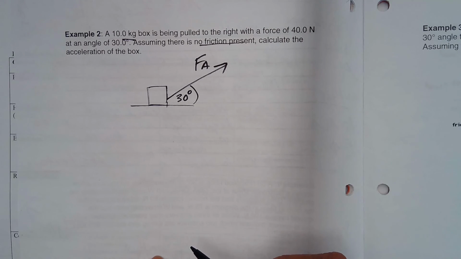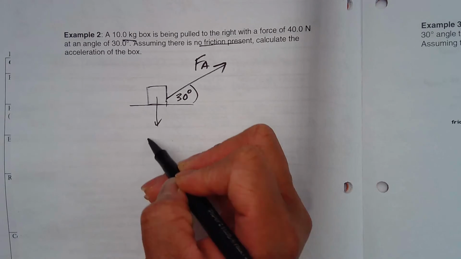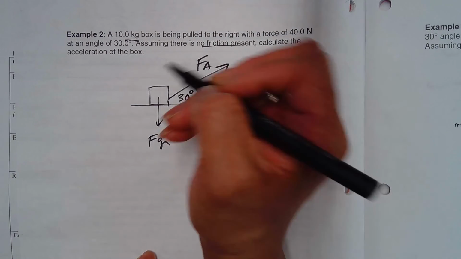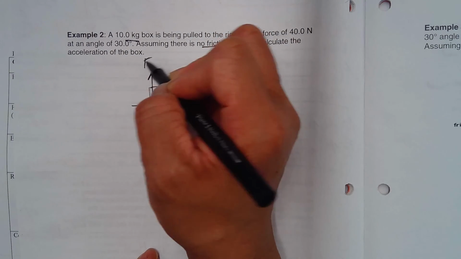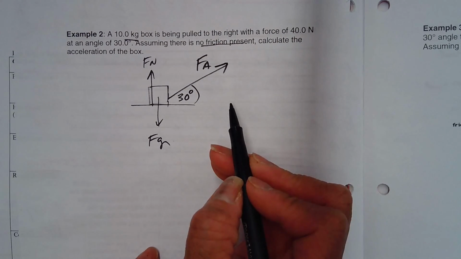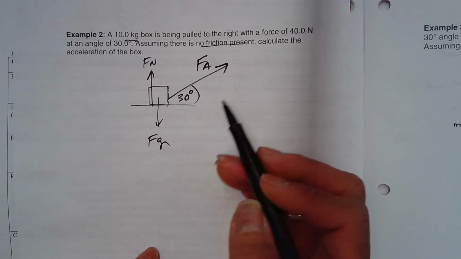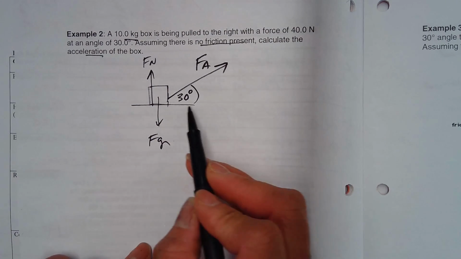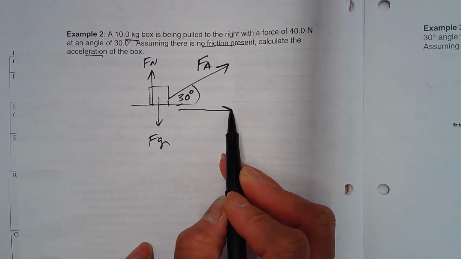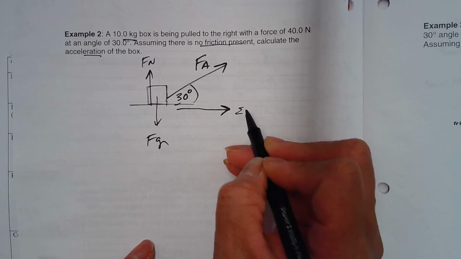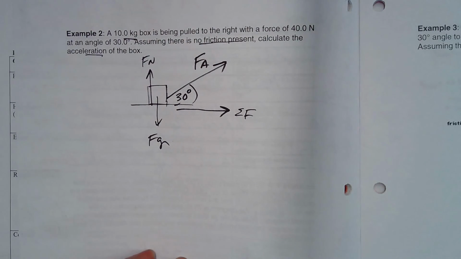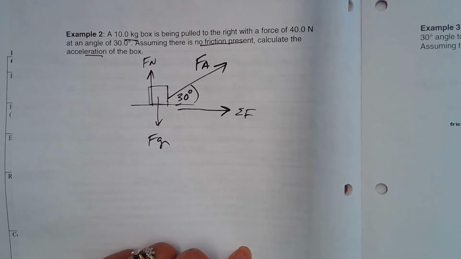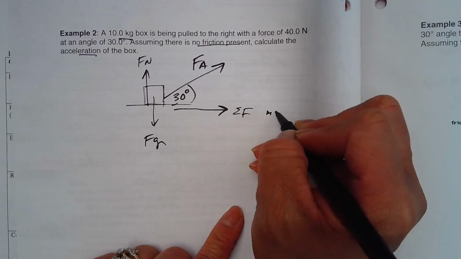Okay, so what other forces are acting here? You know that there's going to be Fg, and the table is going to push up on it, so you've got Fn. And if it is moving, it says calculate the acceleration. So I'm going to add a force here, and we can call it the net force. Now, do you remember when we add the net force? The net force is when the motion.